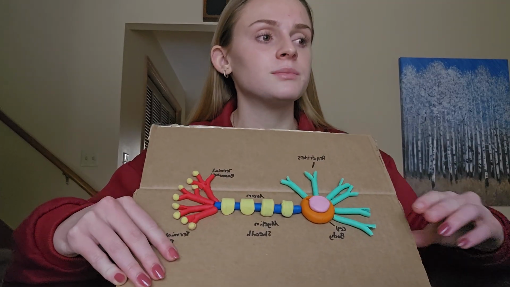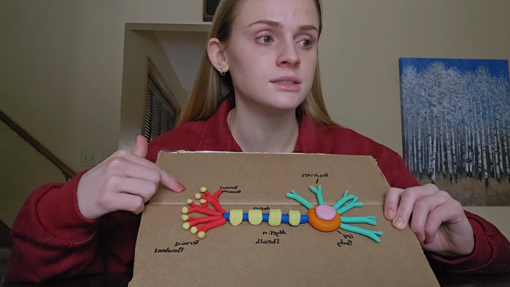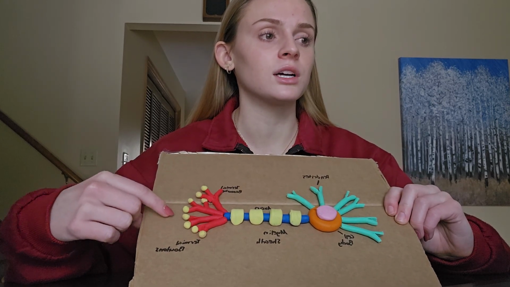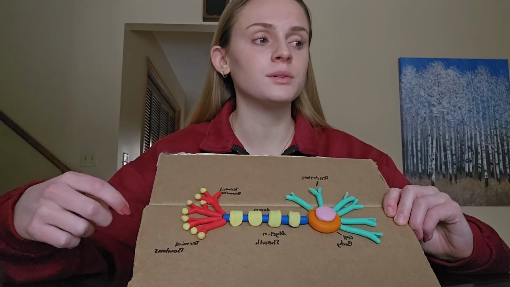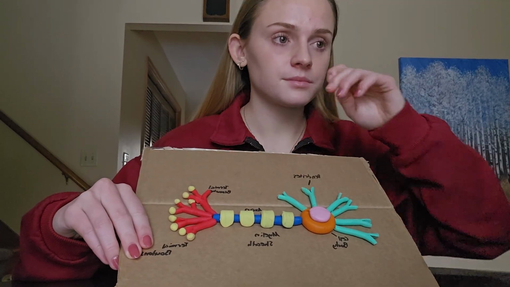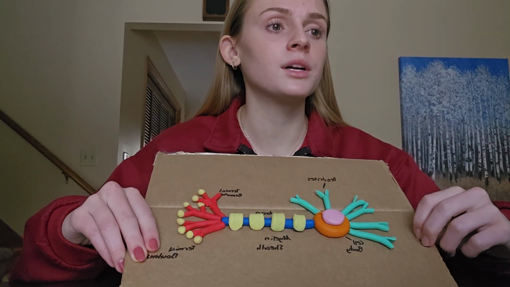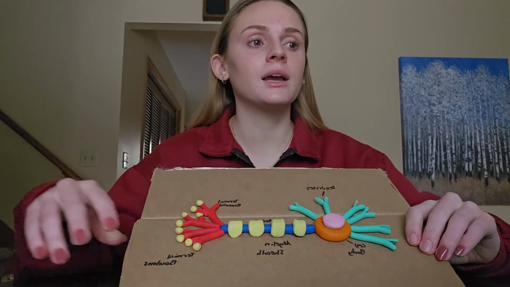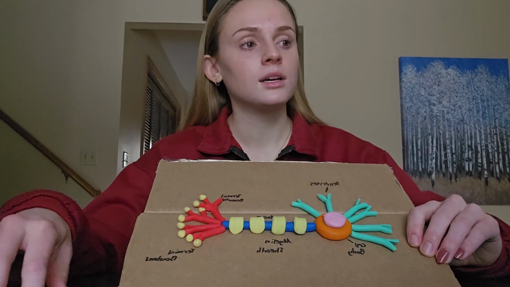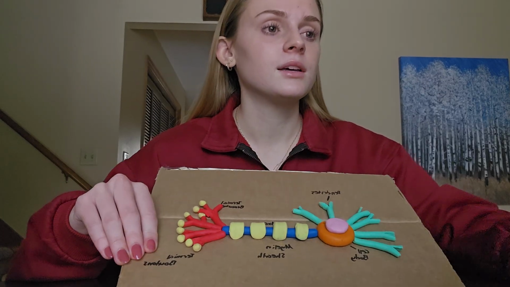And then the neurotransmitters, which are in the terminal buttons, are chemical messengers that transmit signals across the synapse from one neuron to another. They are released by one neuron across the synaptic gap and bind to receptors on the next cell to either excite or inhibit it.